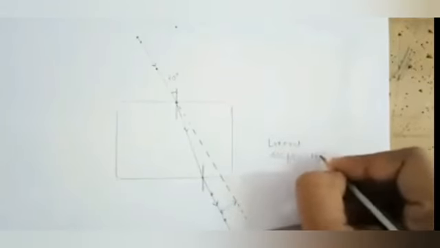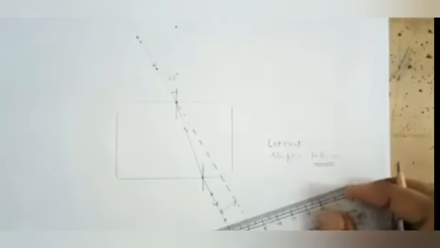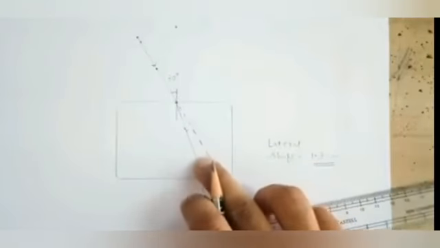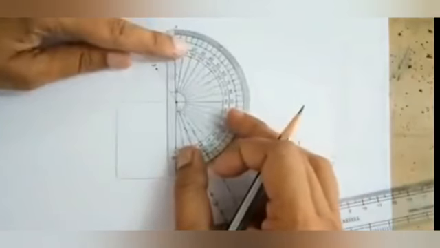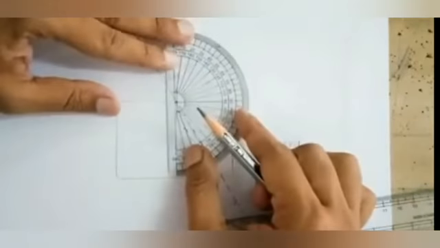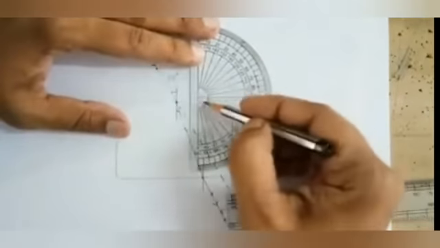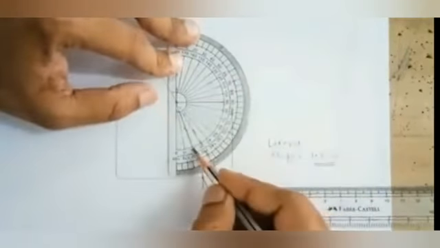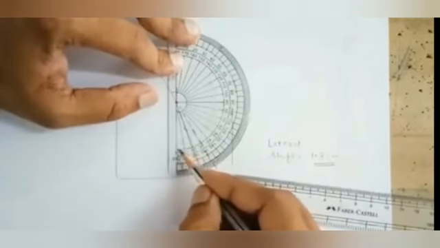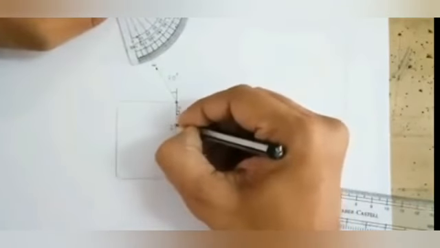So the value of lateral shift was 1.3 centimeters, and now I can also measure the angle of refraction as well. So the angle of refraction would be this angle, and very carefully we are supposed to measure this angle. So here is the point where I am going to put this point of my protractor like this, and this line should be matching with my normal. So okay, now this angle is 20 degree. You can see that, right? So this angle is 20 degree.